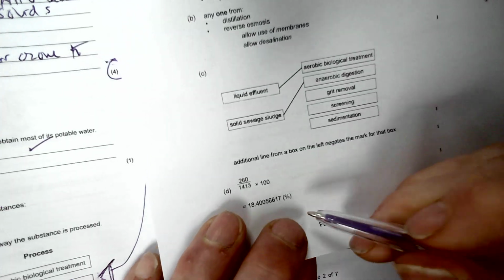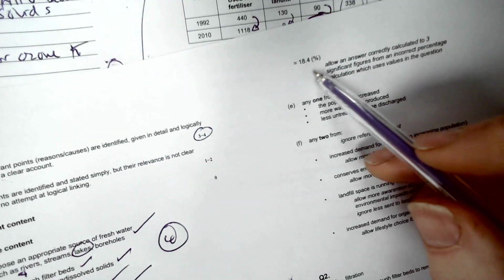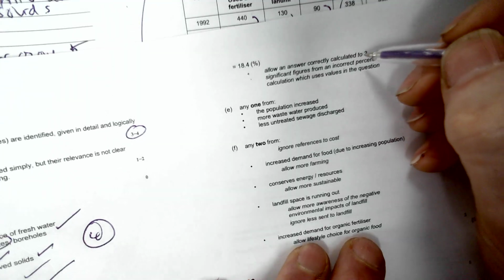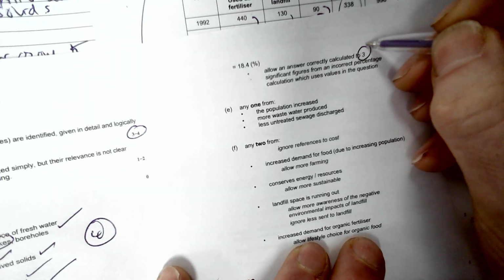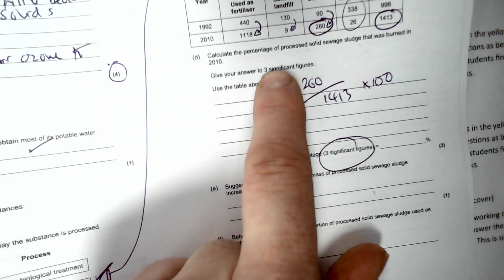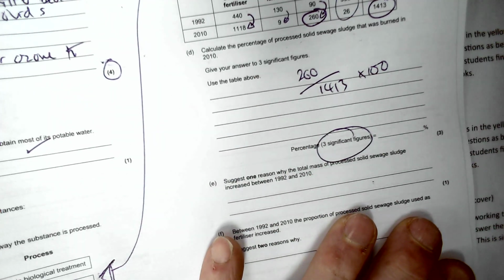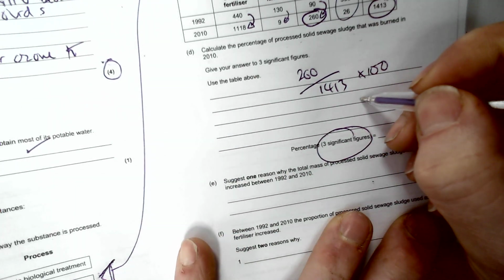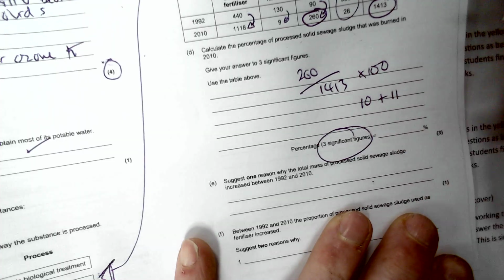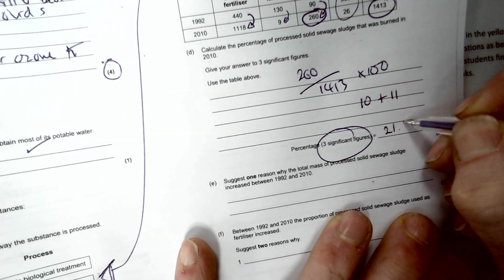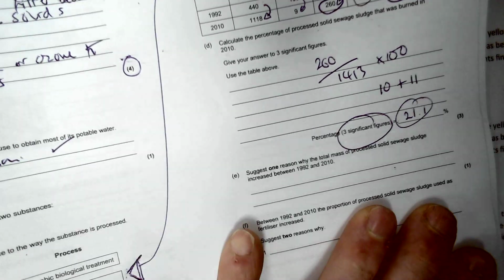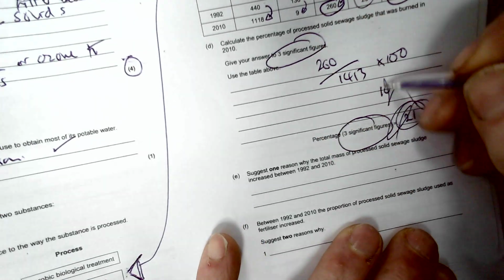An answer to three sig figs will get you 2 marks. Here's a little tip: if you can't do the question and it says give it to 3 sig figs, just write a number. Do a sum, 10 plus 11, and say it equals 21.1. That isn't the answer, by the way. But if you're totally stumped, just give an answer to 3 sig figs.